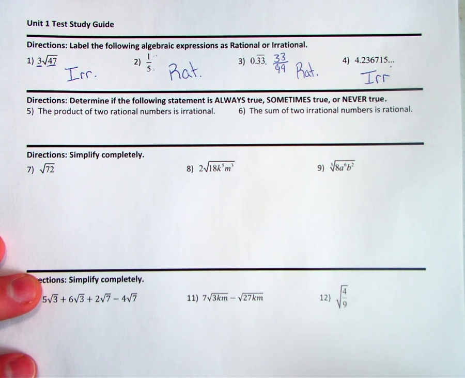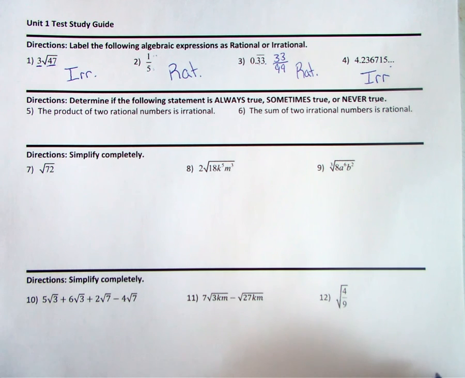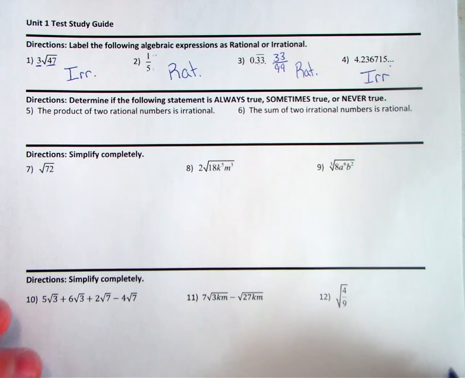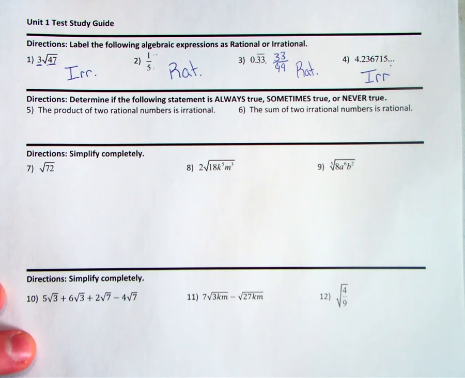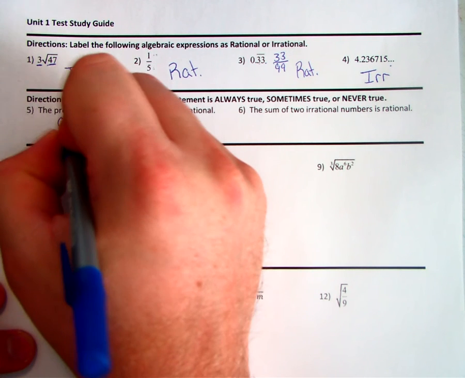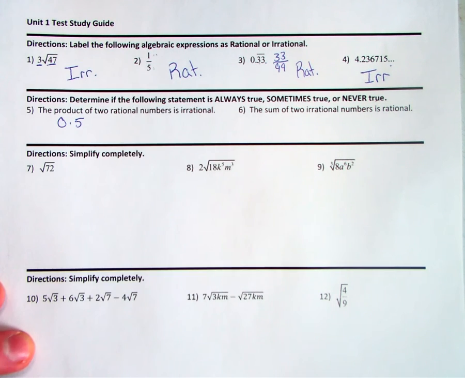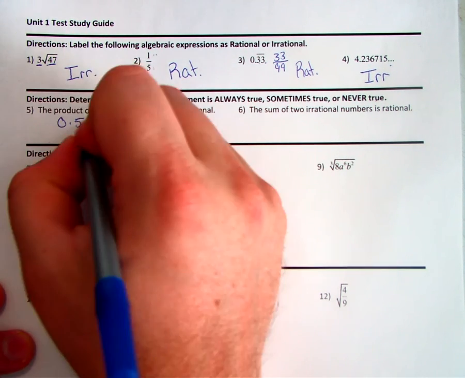All right, the product of two rational numbers is irrational. Well, we can think of any two rational numbers, and no matter what they are, when we multiply them together, they are always going to be rational. So if you need to, give yourself some examples, something like 0 times 5. Well, 0 times 5 is 0, that's rational.